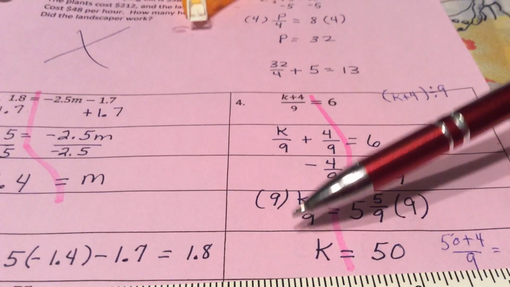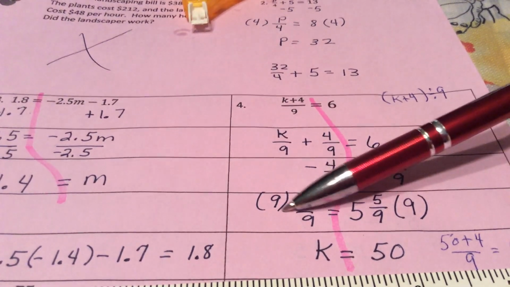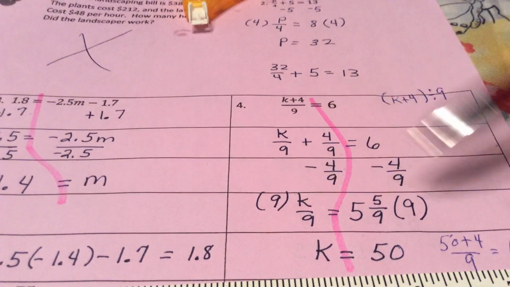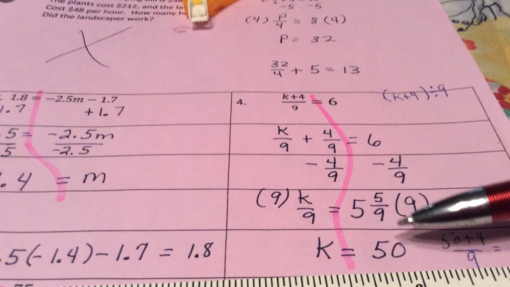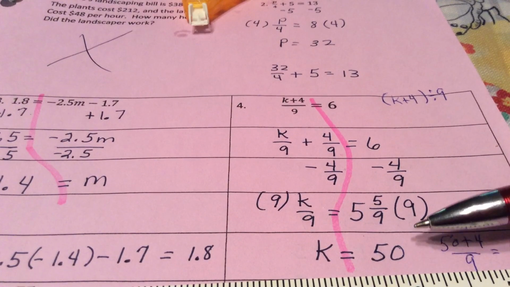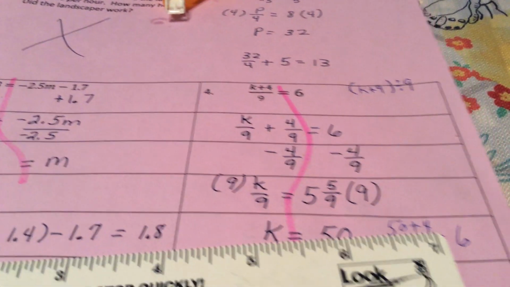Now, back over here, we're going to cover up our K. We're dividing by 9. Now we're going to multiply both sides by 9. And K equals 50.